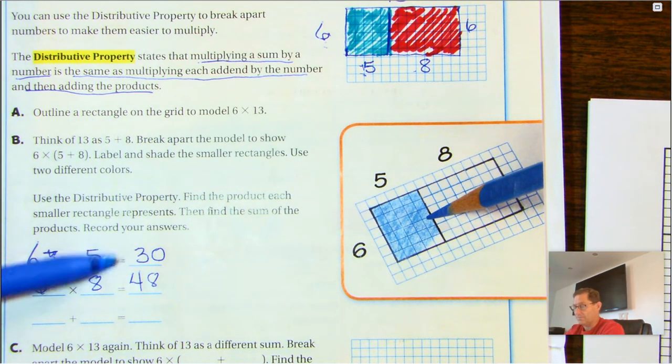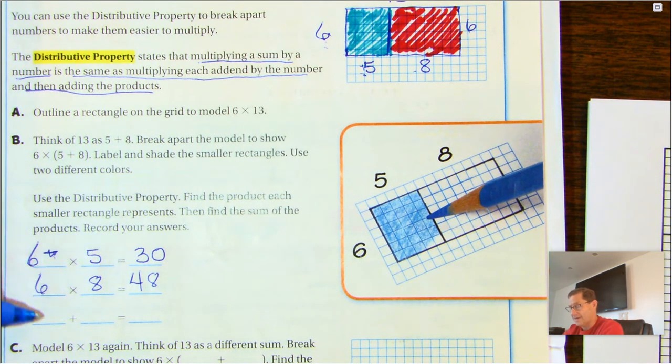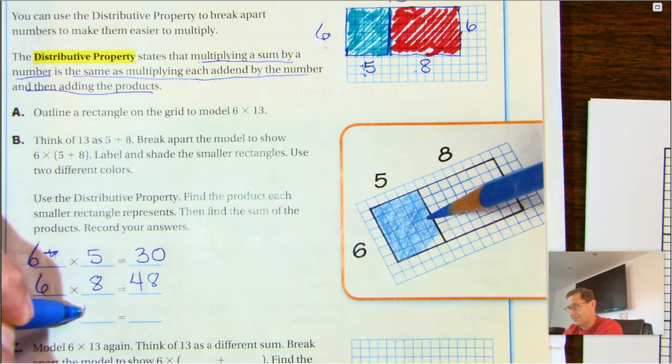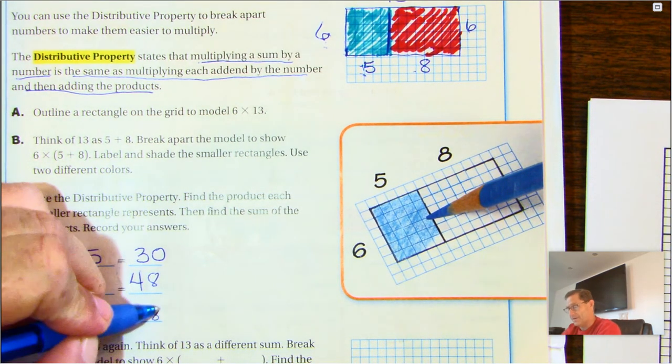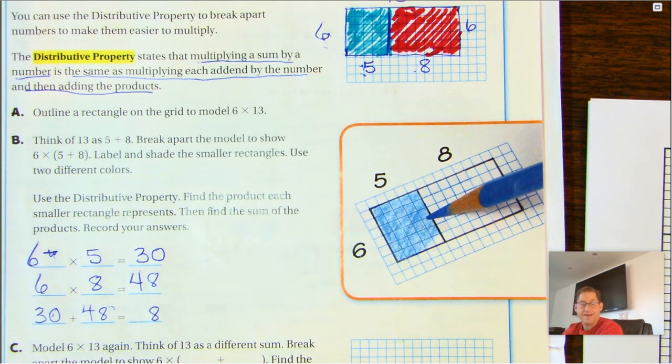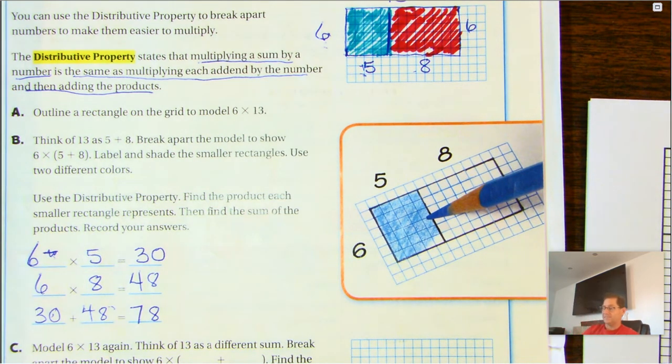Now, these are the products of our two smaller problems, and now we need to add those together to find the product. So 30 and 48, 8 plus nothing is 8. 4 tens plus 3 tens is 7. So 6 times 13 is 78.